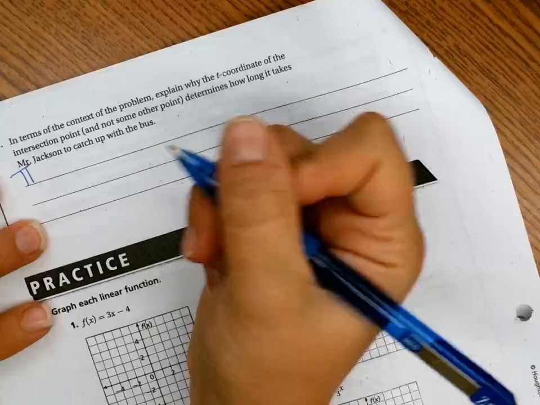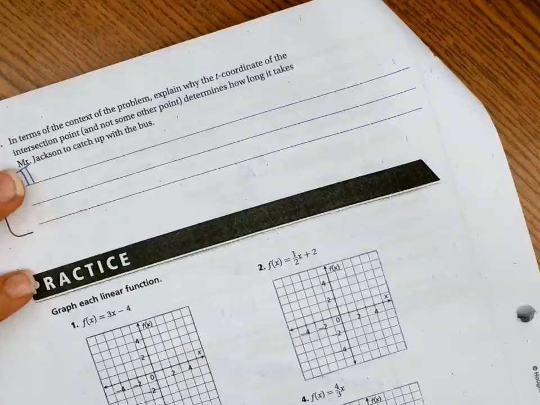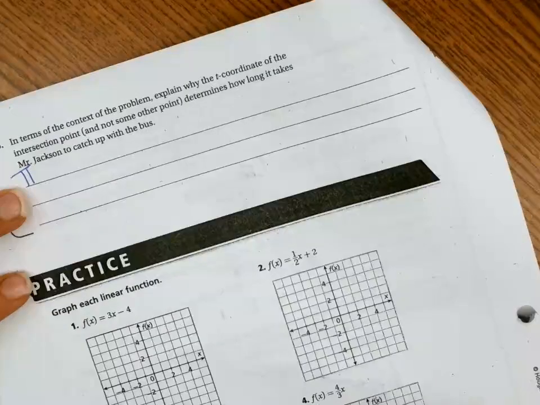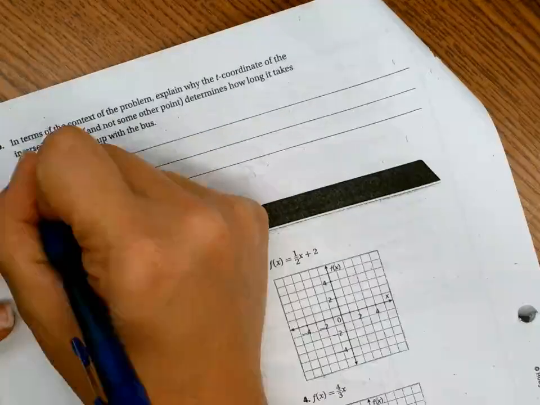In terms of the context of the problem, explain why the intersection point and not some other point determines how long it takes Mr. Jackson to catch up with the bus.